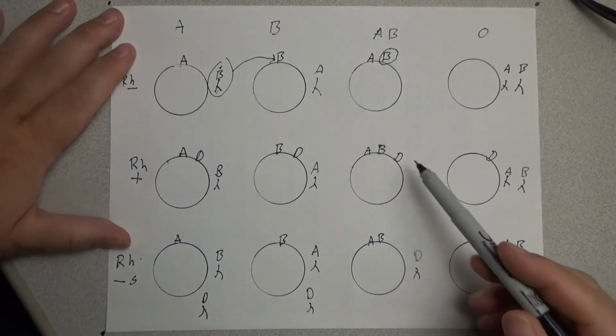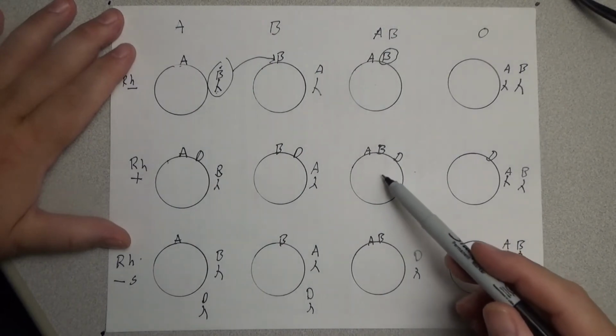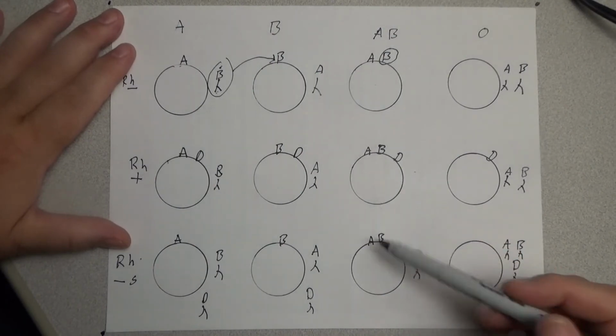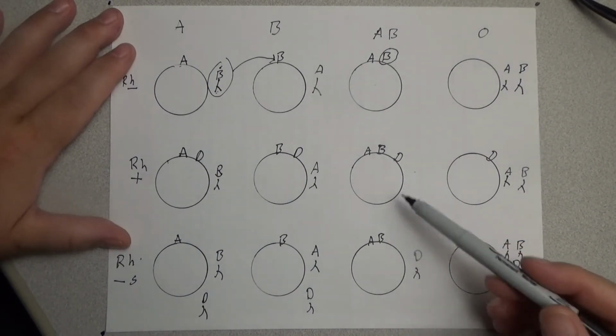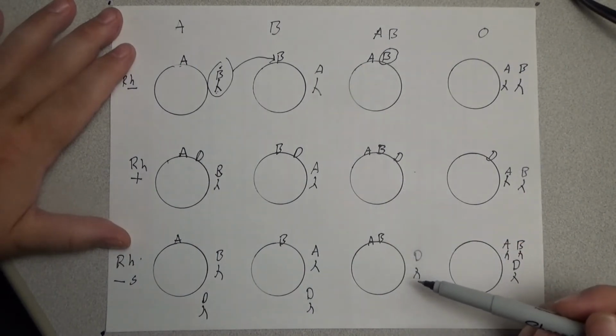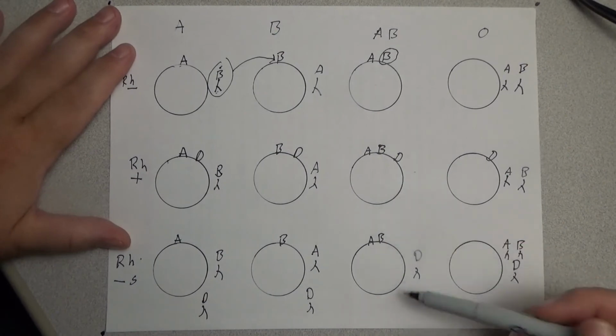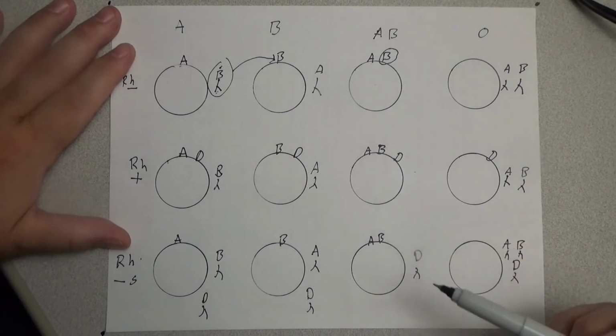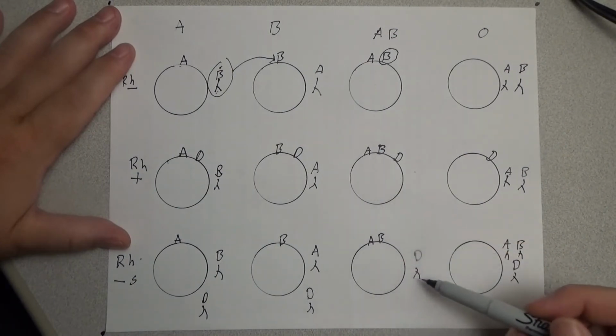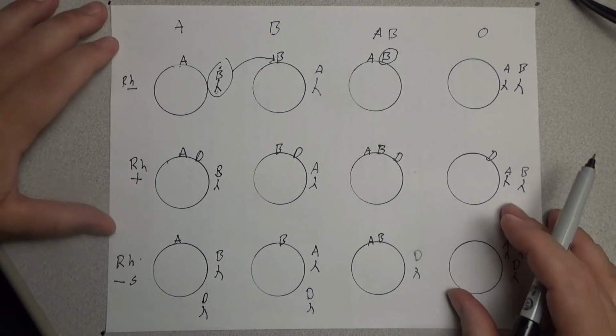But I don't think that if you were in the hospital, if you were AB negative, they would give you AB positive blood. I think they would automatically assume that you've been sensitized, because it would be very dangerous for them to make that mistake and give you blood that would cause agglutination.